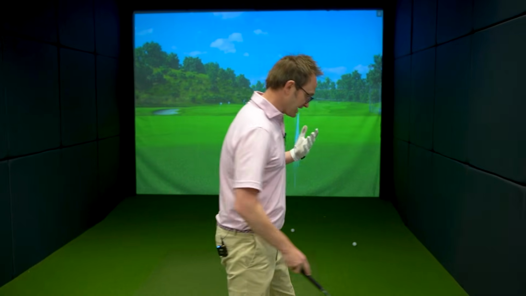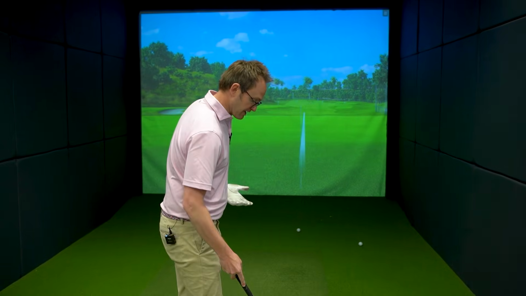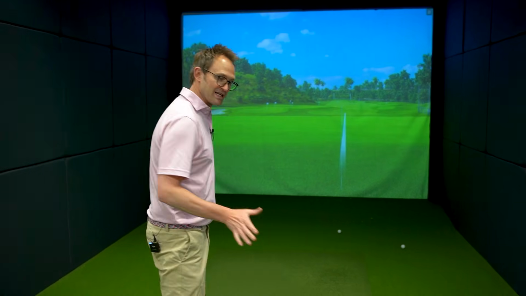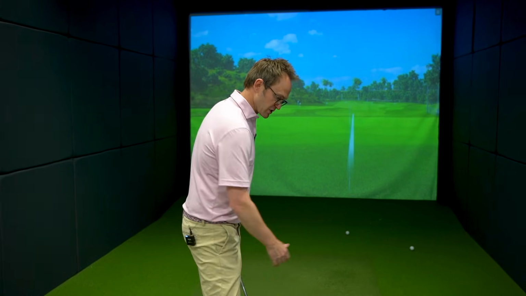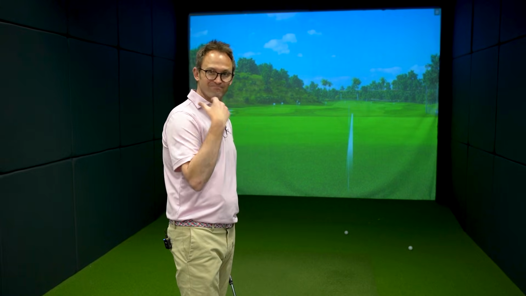So the key thing with angle of attack for an iron is we want it on the way down, because on the way down means that the lowest point of the swing is past the ball. That means you get the ball first. So if we can do that with that little bit of shaft lean, we get a good ball speed, we get a stronger flight, and we get better distance.